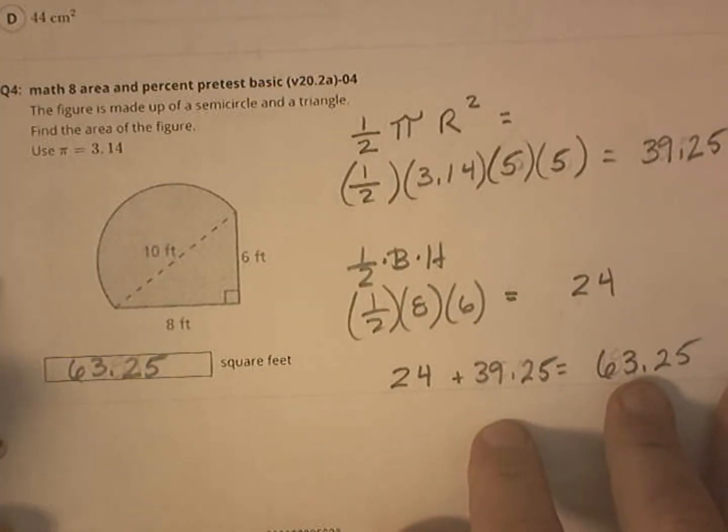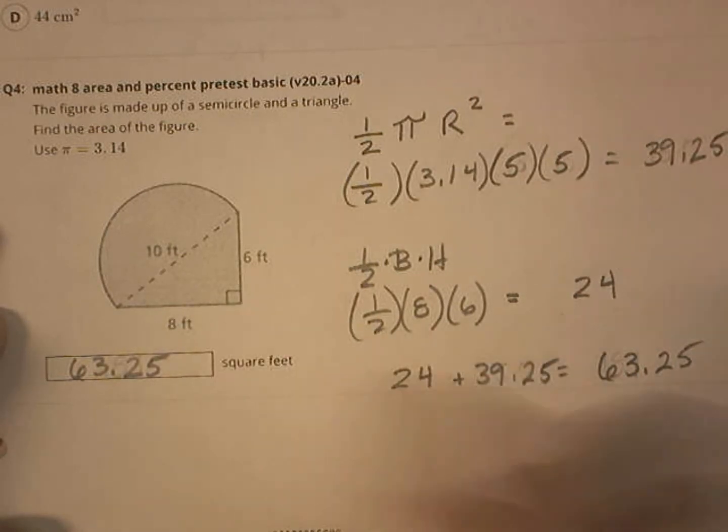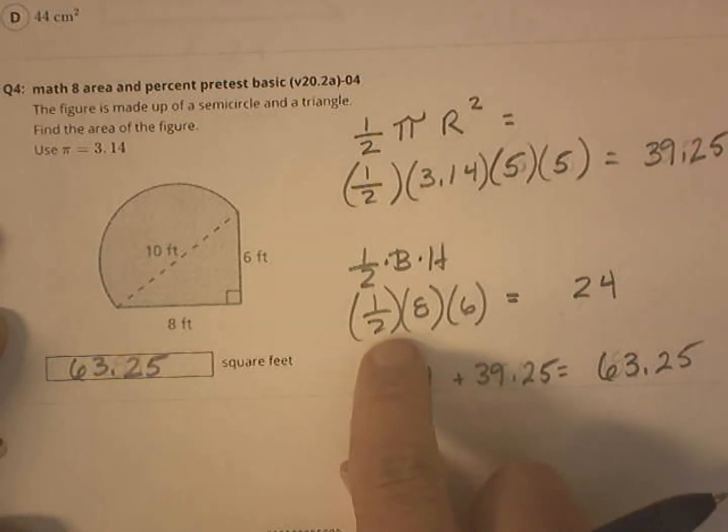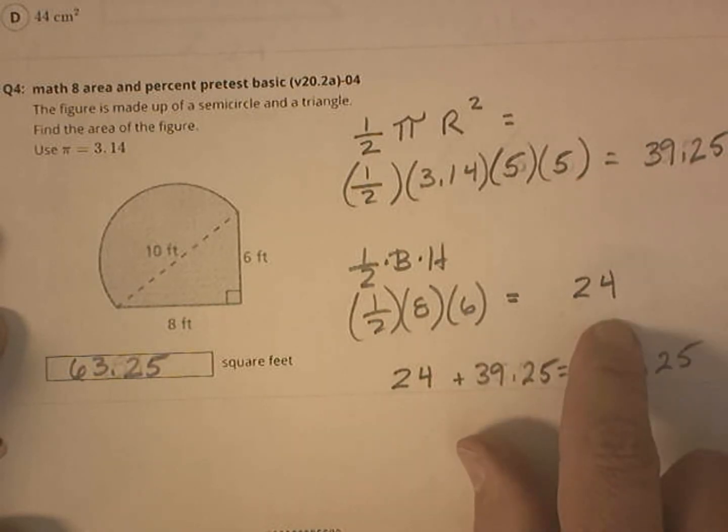All right, I want to find the area of this guy. Well, this is really a triangle right here. That's 8 by 6. So here's the triangle. 1/2 of 8 times 6. So 1/2 of 48, which is 24. That's the triangle.